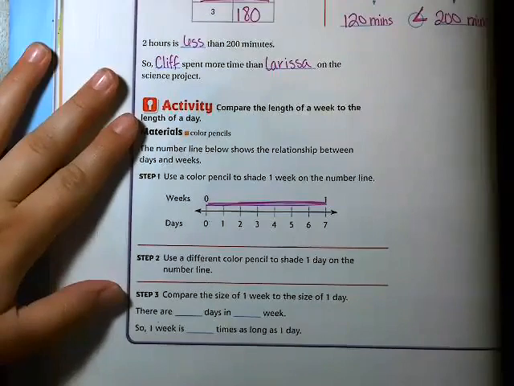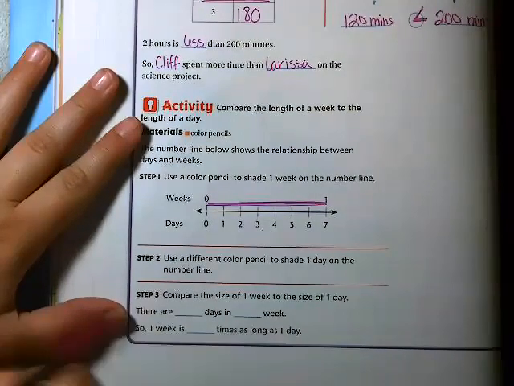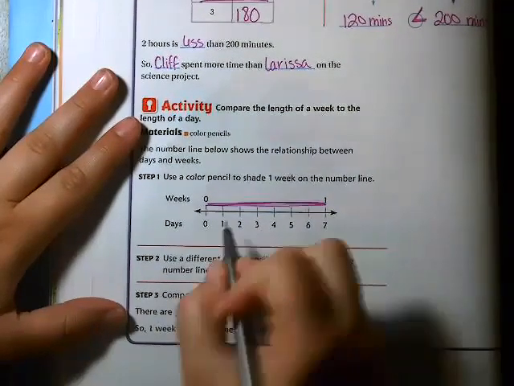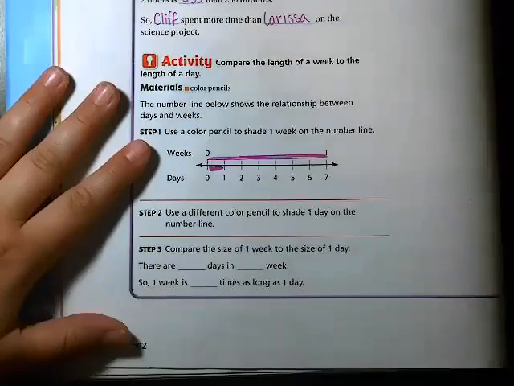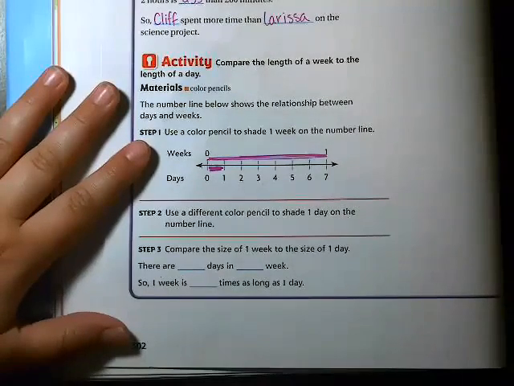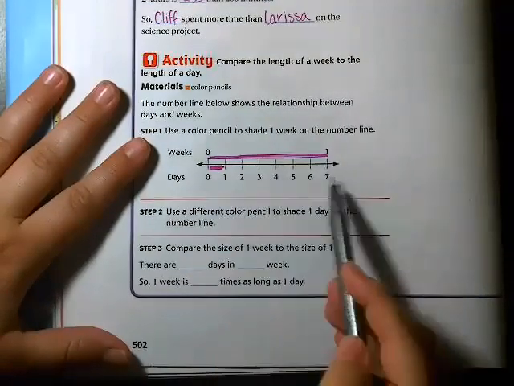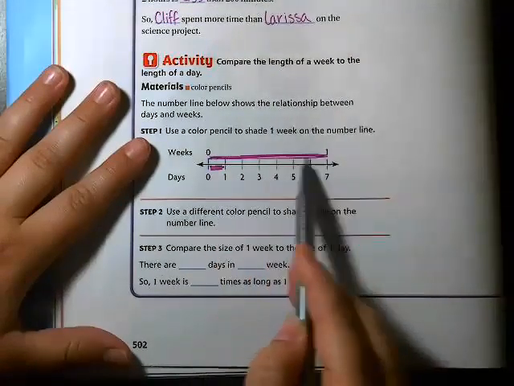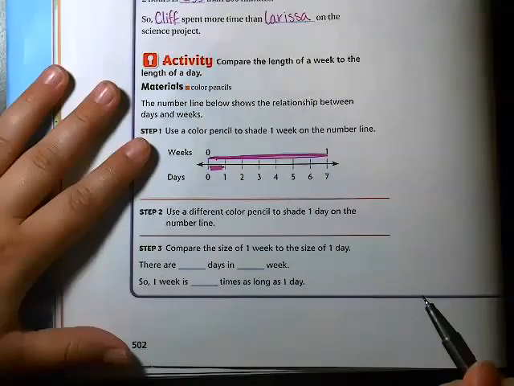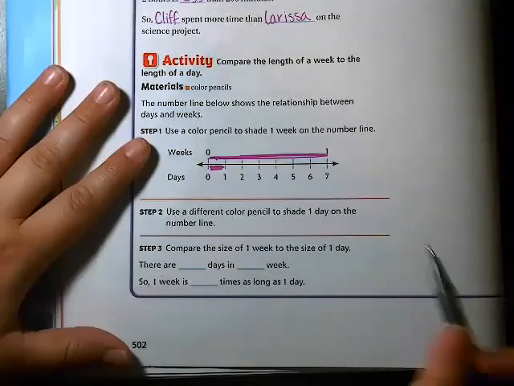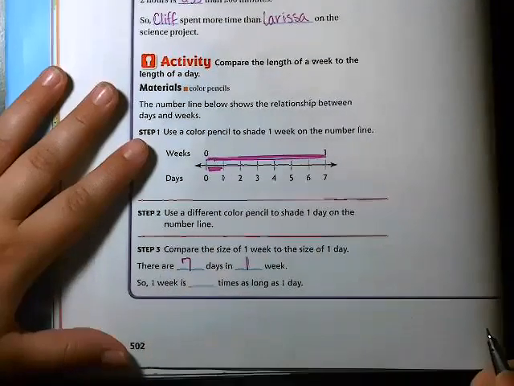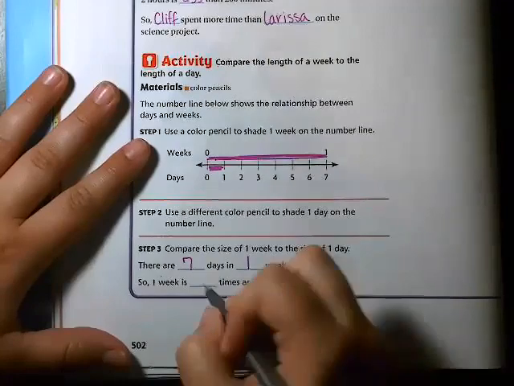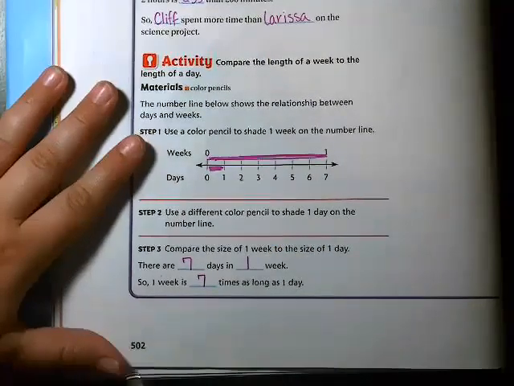Step 2 says, use your pencil to shade 1 day on the number line. So here's 1 day. It says compare the size of 1 week to the size of 1 day. So how many days make up 1 whole week? Good. There are 7 days in 1 week, which means that 1 week is 7 times as long as 1 day.